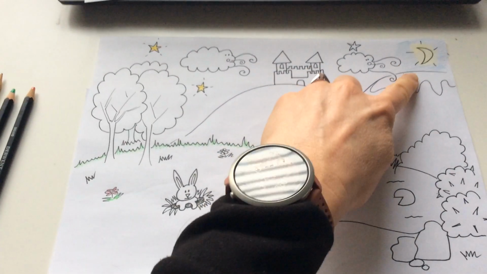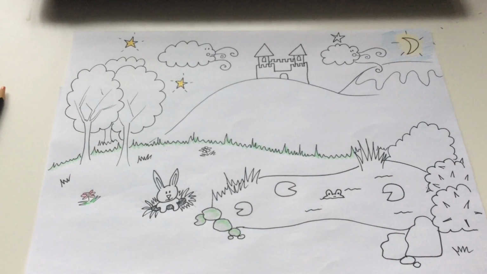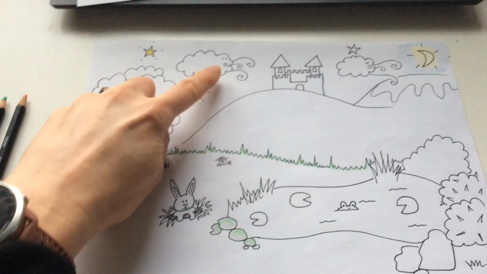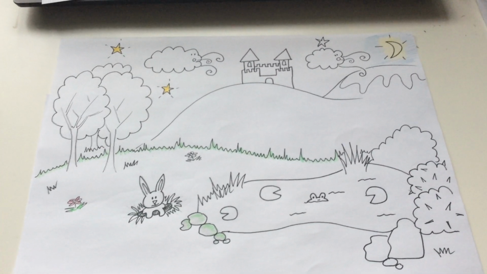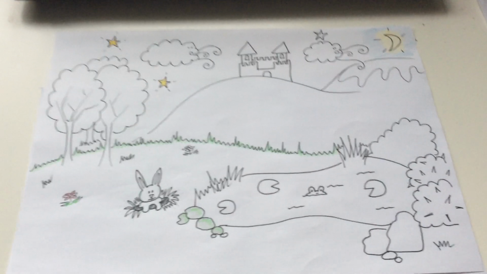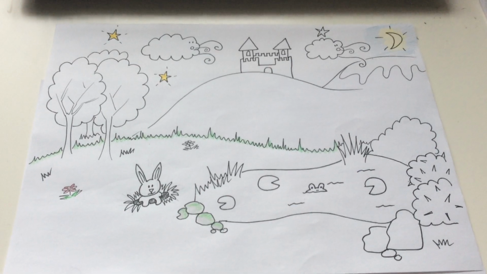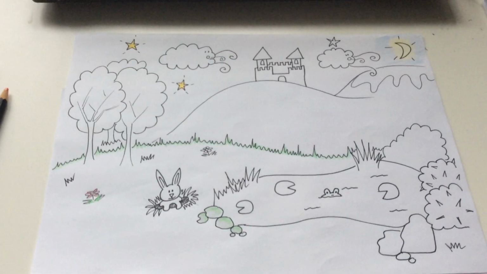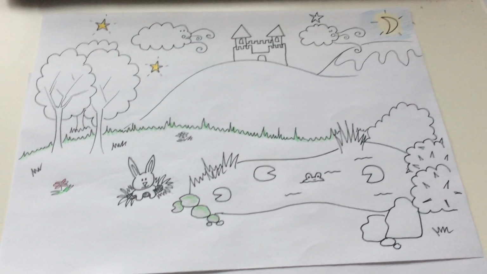Well done, that's over there. Can you see the howling wind? Yep, up at the top there. You might notice I've given them little faces so that you can imagine that the howling is coming out of the wind. And then finally, can you spot the spiky bushes? Brilliant, down there.